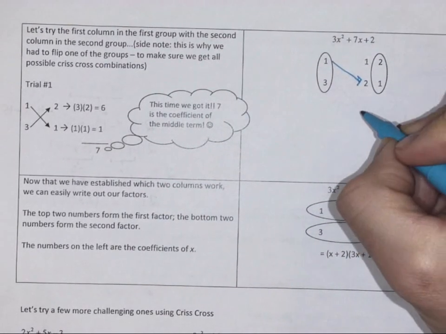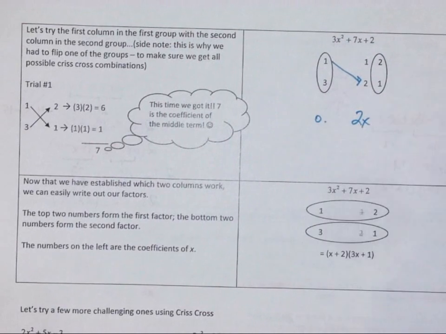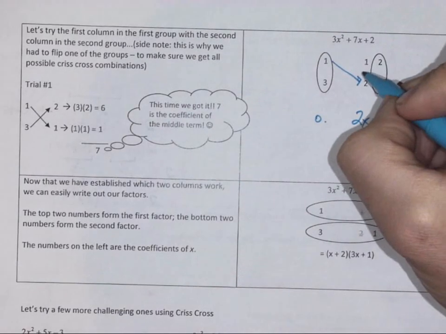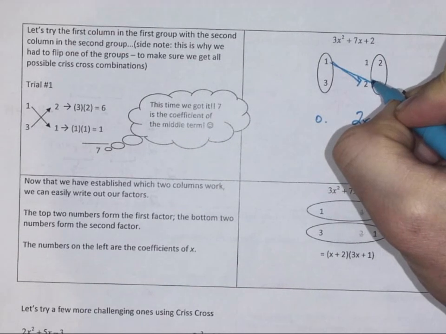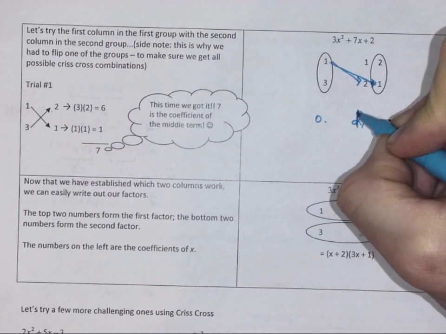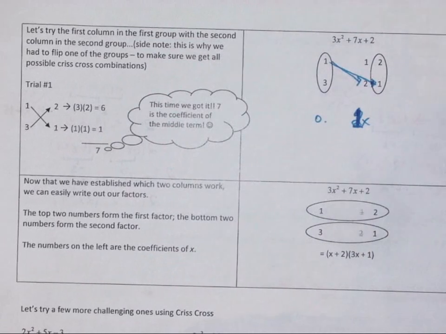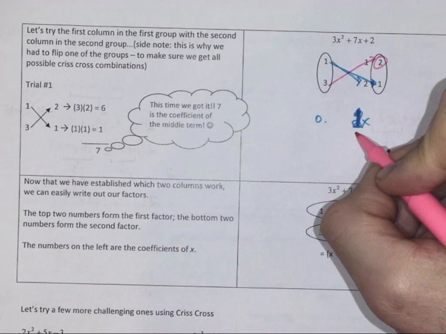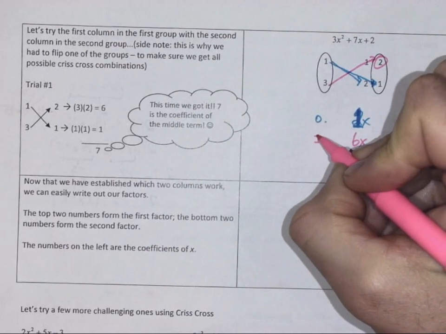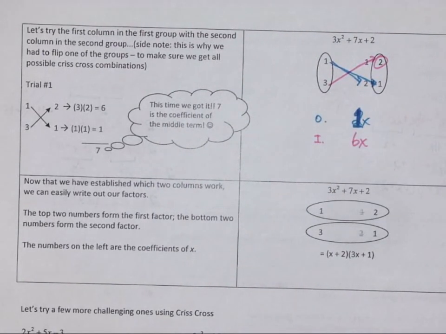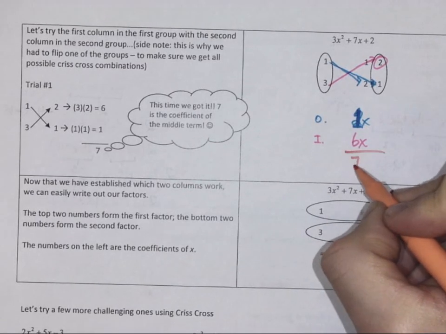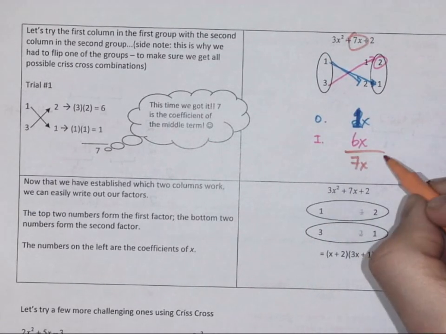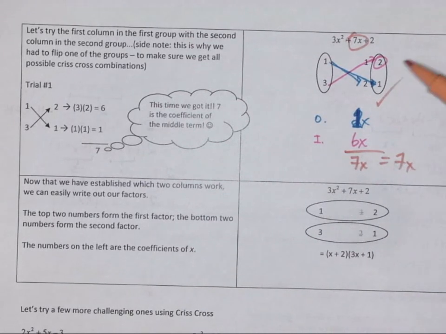One times 2 is 2x. Again, that would be the O. 3, oh, my mistake, 1, see, I'm going to the second column. 1 times 1 would be 1x. And 3 times 2 would be 6x. And that would be the I if we were going forward in FOIL. And 1 plus 6 is 7x's. And we're trying to get to 7x's. So that's good. Sweet. That's where we want it.